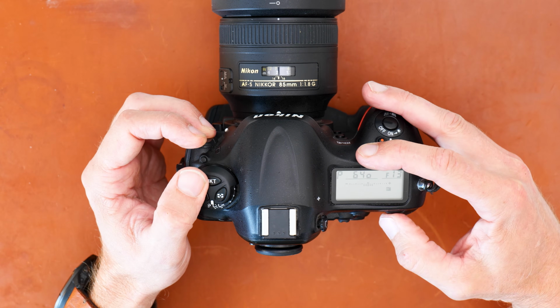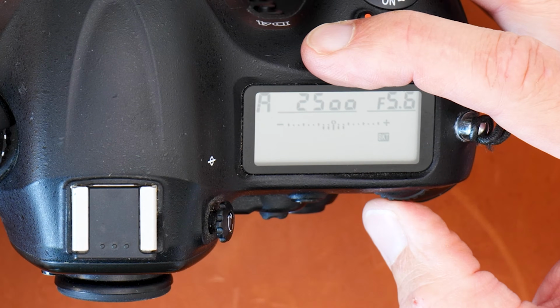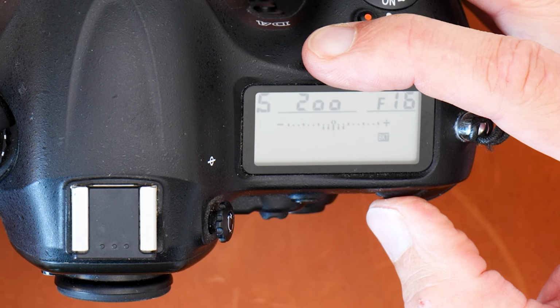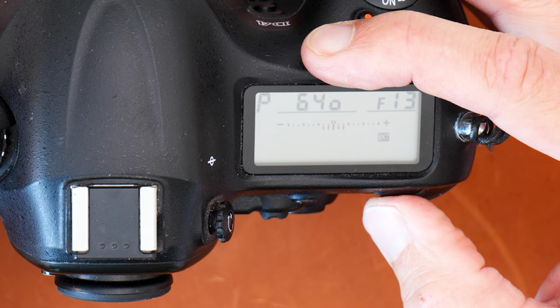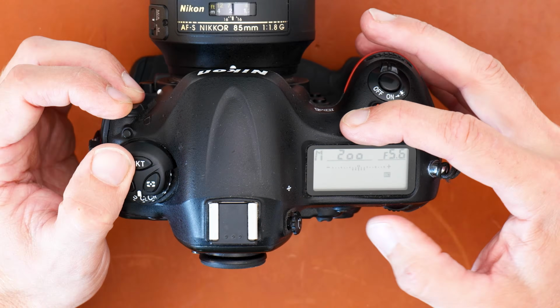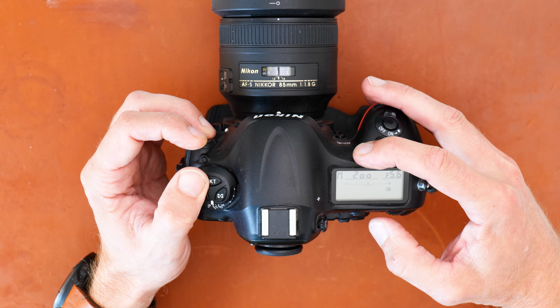Of course, also you need to be in an exposure mode where the camera has some options for changing the exposure. So aperture works, shutter priority works, program works obviously, and in manual mode you need to make sure you have auto ISO on, otherwise there's very little for the camera to vary.